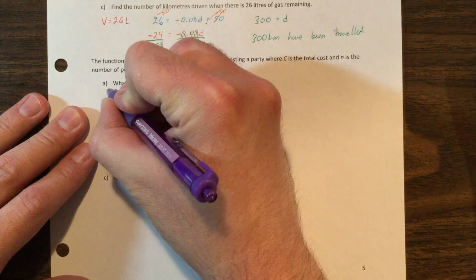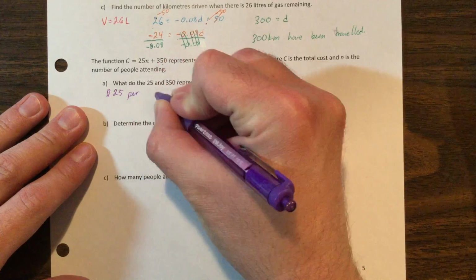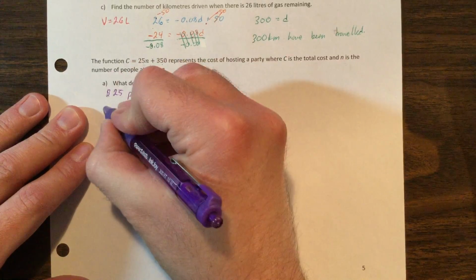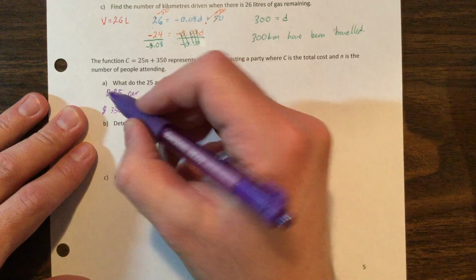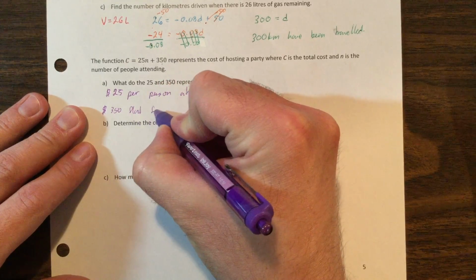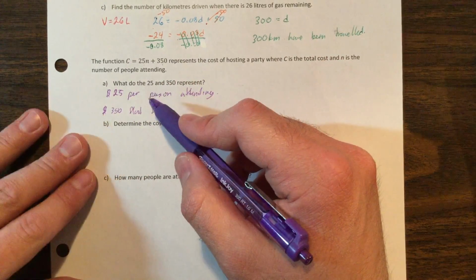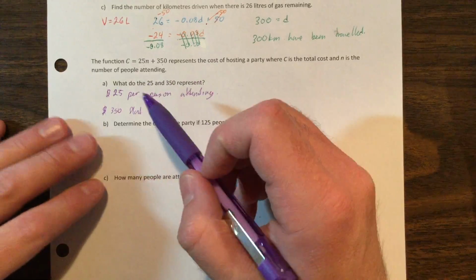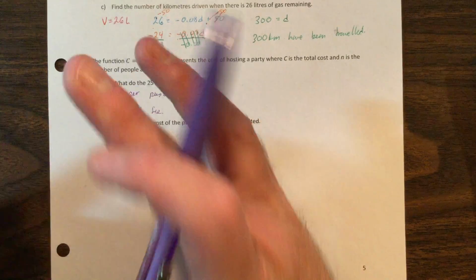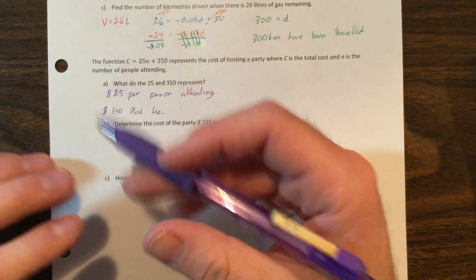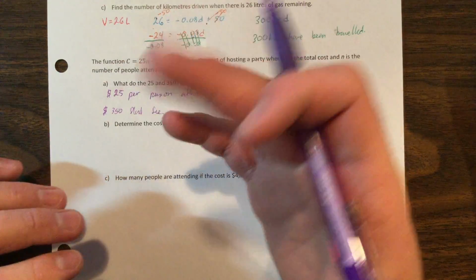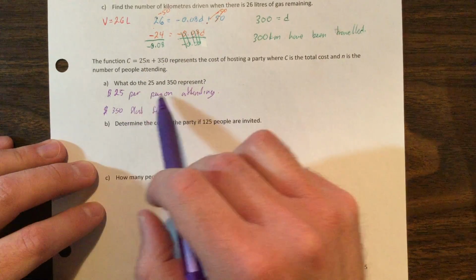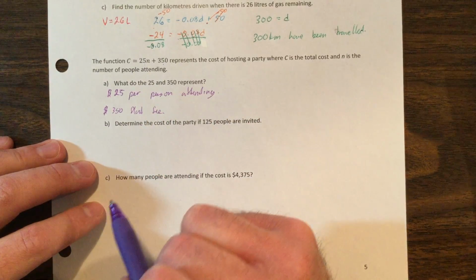So $25 per person attending, and then the 350 is a $350 flat fee. So this might be the decorations, the DJ, the bouncy castle, whatever you're going to get for a party, depending on what kind of party you have. This is just going to be a flat fee. You're just going to pay one single price for that, and then you're going to pay the $25 per person. So that might be an invite, a goodie bag, food and whatever else. So $25 per person attending and $350 flat fee.